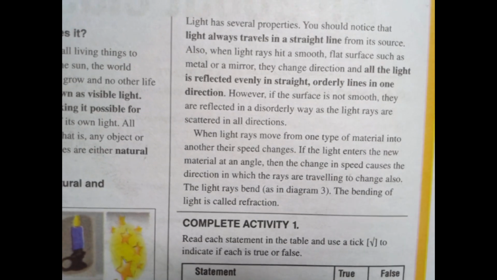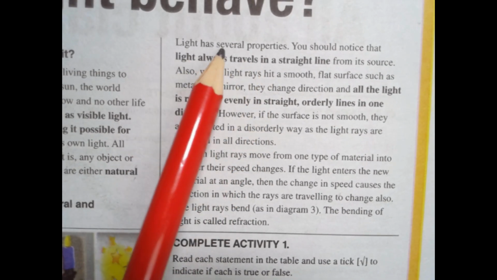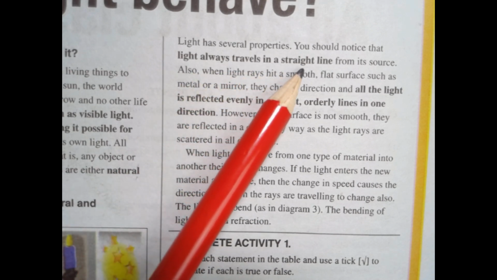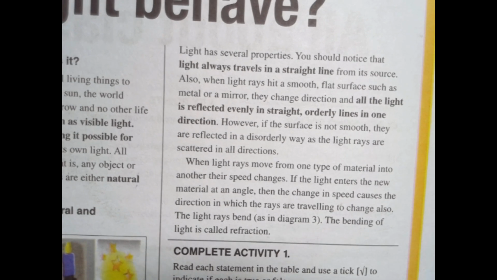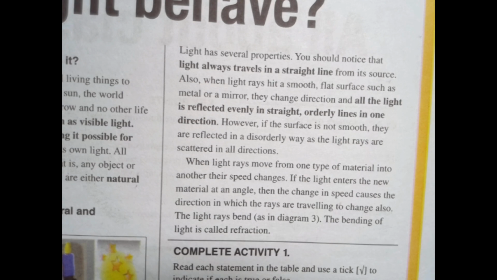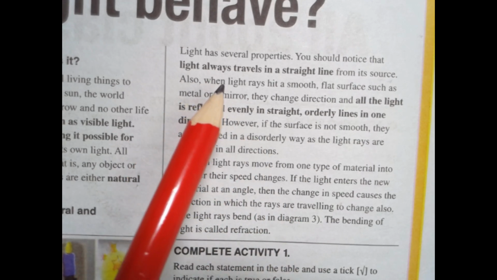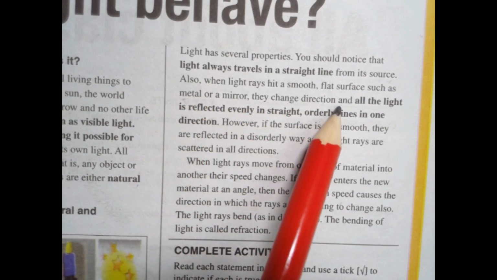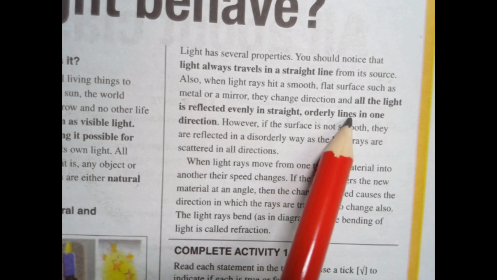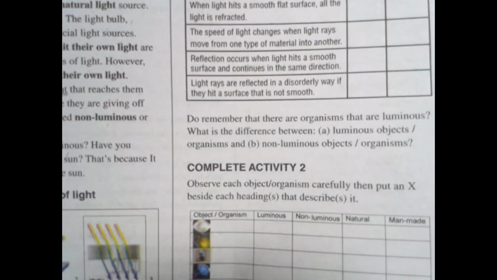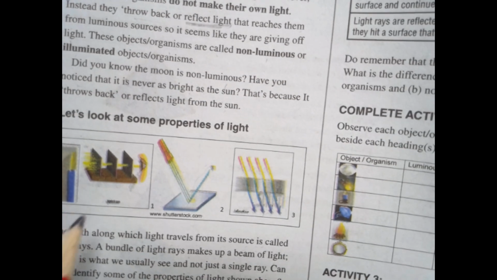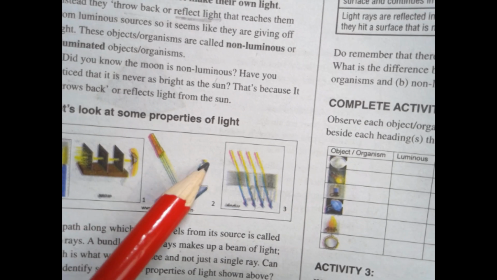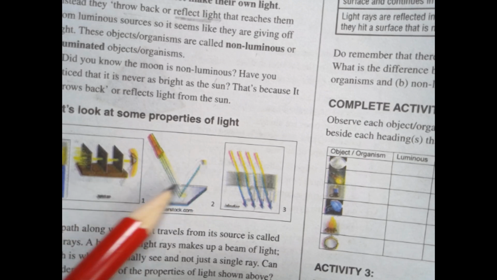It says here, light has several properties. Light has several characteristics, several things about it. You should notice that light always travels in a straight line. It travels in a straight line from its source. So whatever the source is, it will travel in a straight line from the source. Also, when light rays hit a smooth, flat surface, such as metal or mirror, they can change directions and all the light is reflected evenly in straight, orderly lines in one direction. So that appears to be what was happening here. This one appears to be light traveling in straight lines. This one, light being reflected or bouncing back in straight lines.